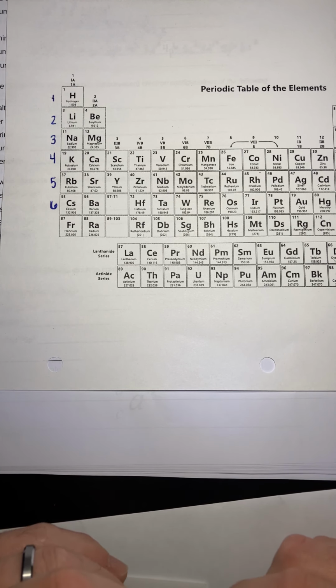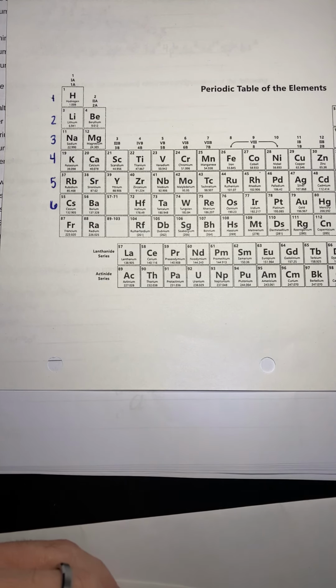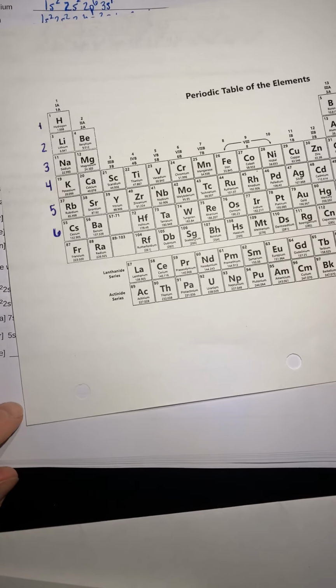For 6d it'd still be 6d10. There's only one. That's why I'm never going to test you over the F. We may do a couple of examples just for fun, but you'll never be tested over the F. All right, so that's barium.